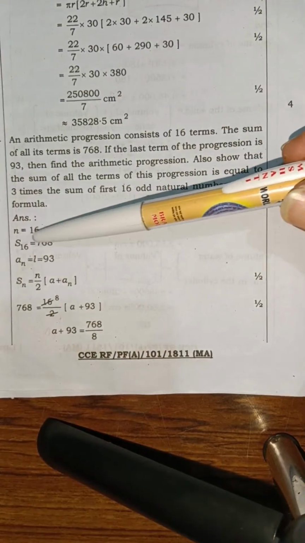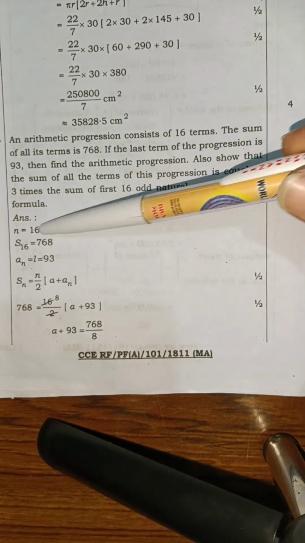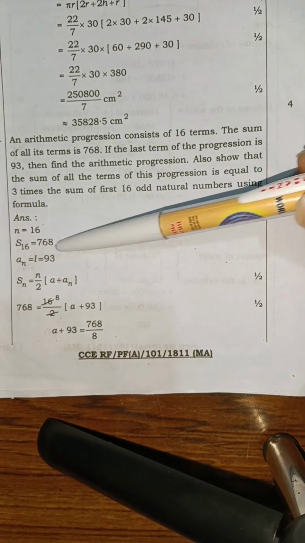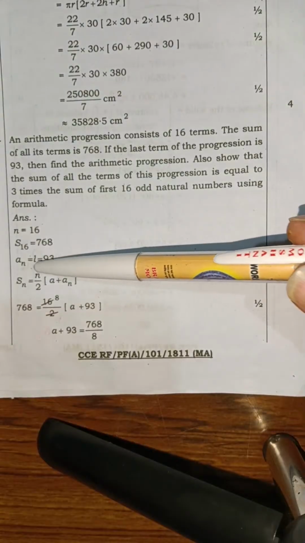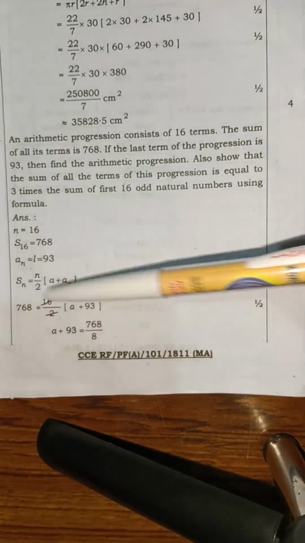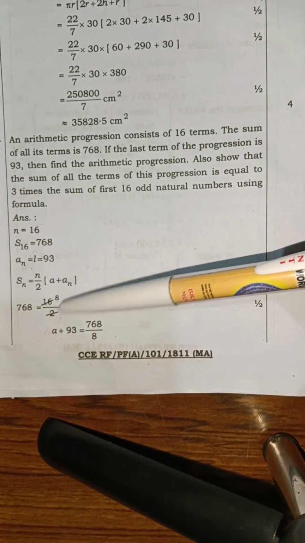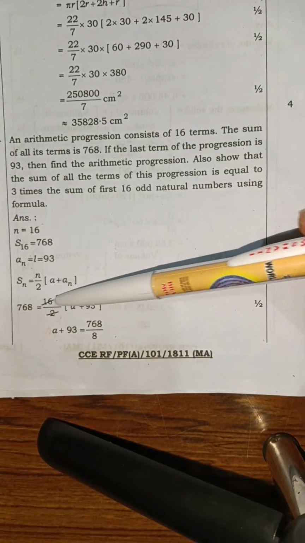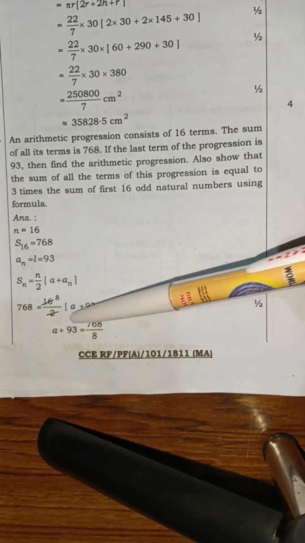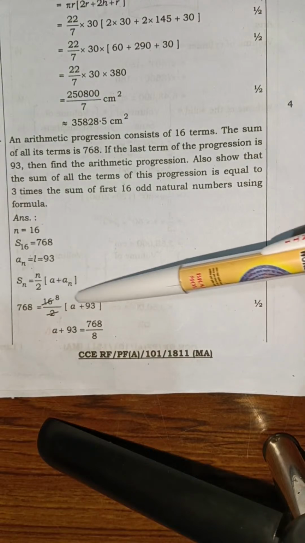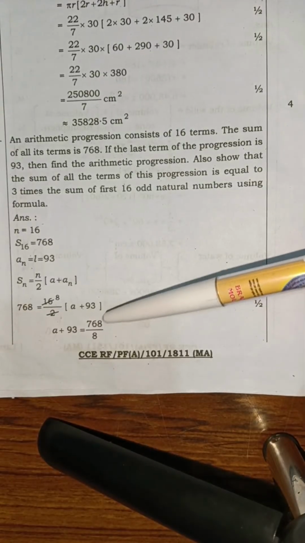So here the number of terms is 16, that is n, and S16 is equal to 768. The total sum of all 16 terms is already given, and the last term an is given as 93. The formula is Sn is equal to n by 2 of a plus an, first term and last term. So 768 is equal to 16 by 2 of a plus 93. We have to find the first term. Dividing by 16 we get 8, so cross multiplying we get 768 by 8, which is 96.